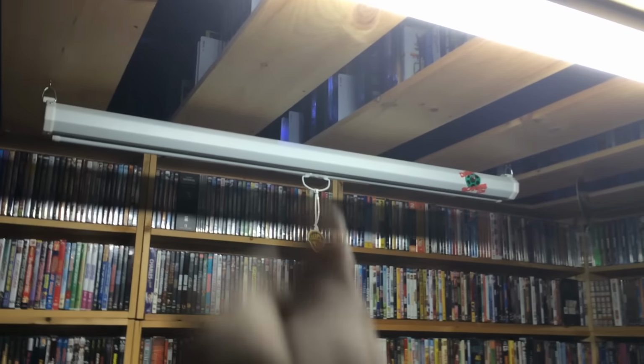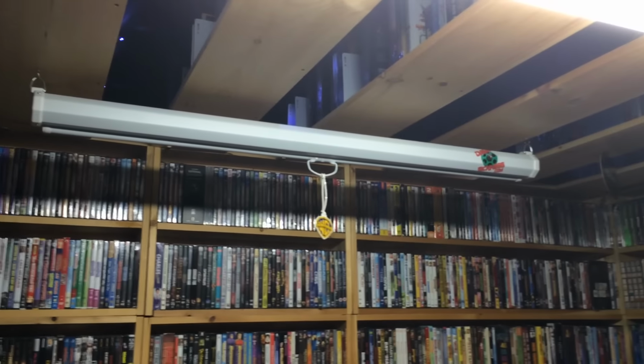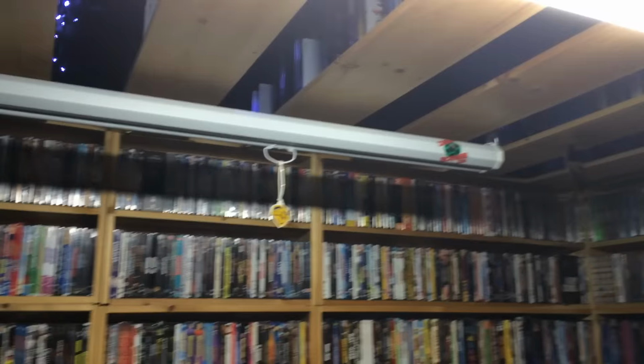I watch them right here. That pulls down. That is my film screen. So all I got to do is plug them up, and I can watch anything I want. Watch all my film over here.